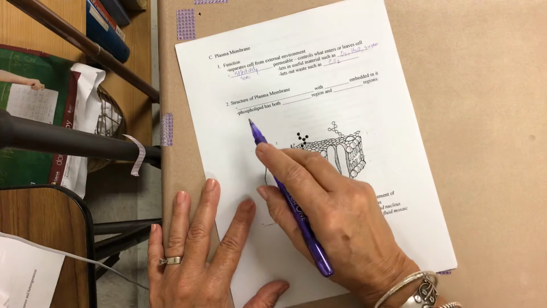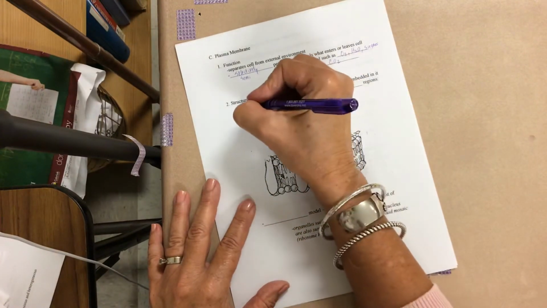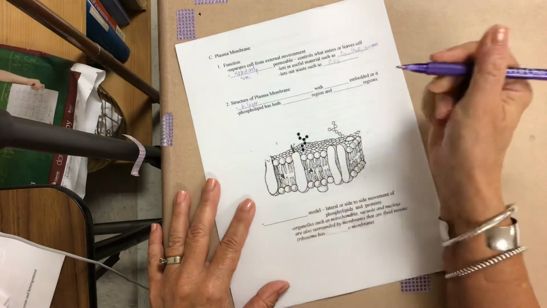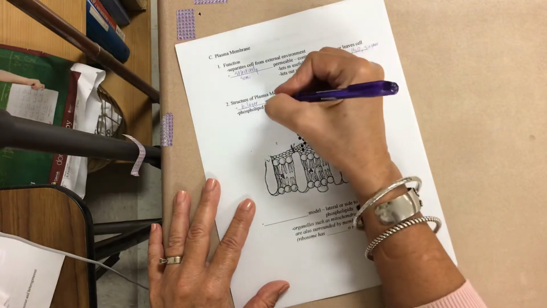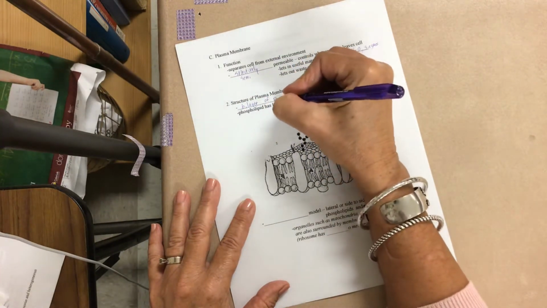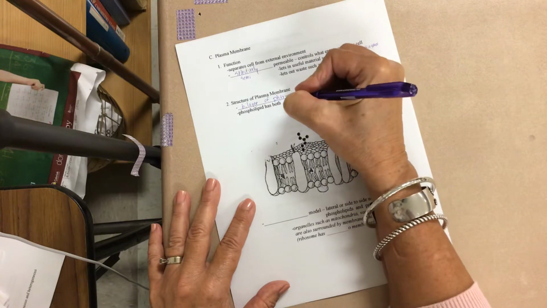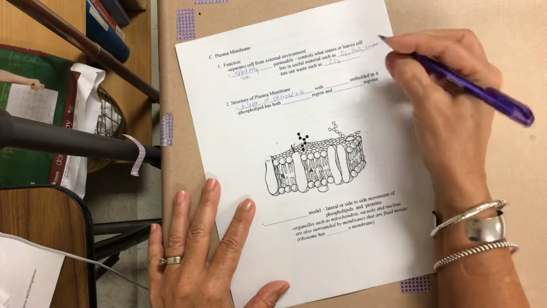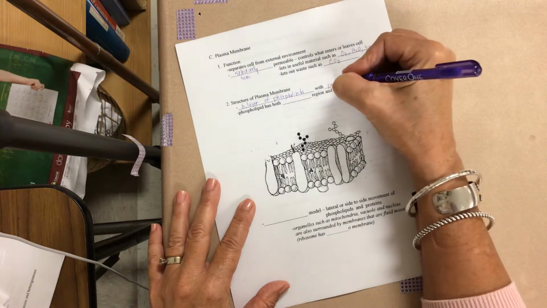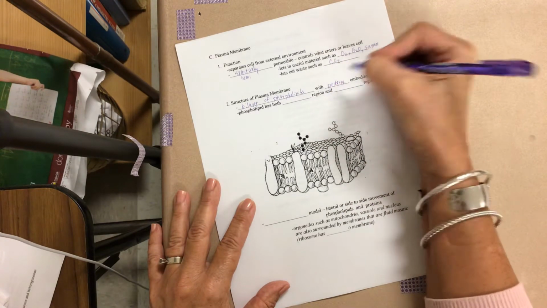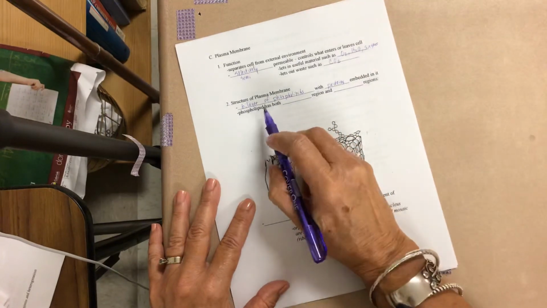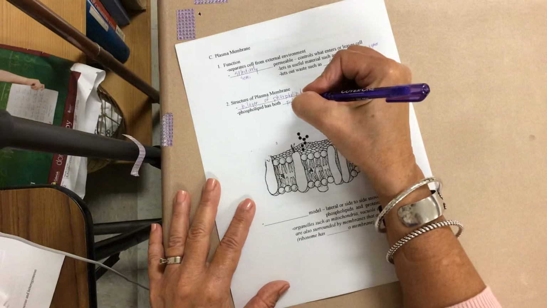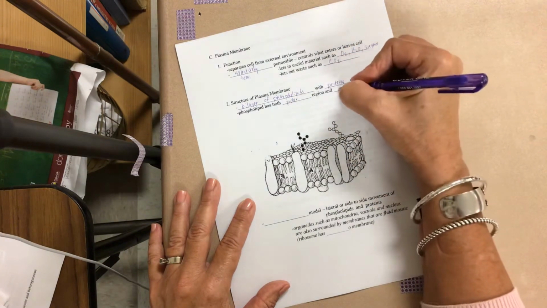The structure of the plasma membrane, it is a bilayer, meaning two components to it, of phospholipids with proteins embedded in it or stuck in it, however you want to say it. The phospholipid will have both a polar region and a nonpolar region.